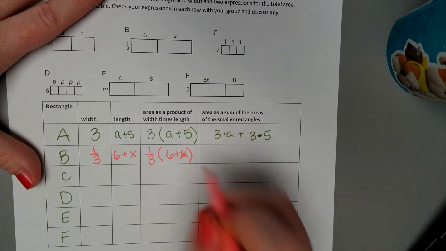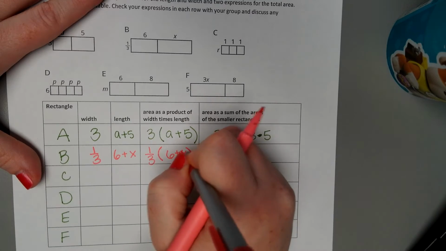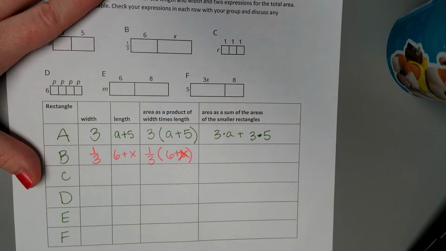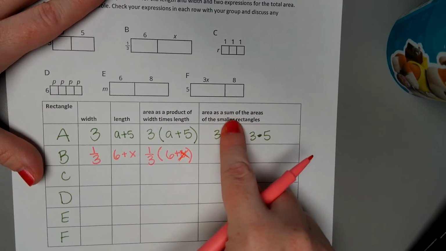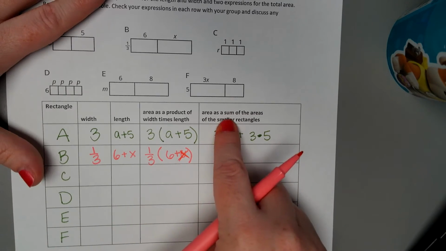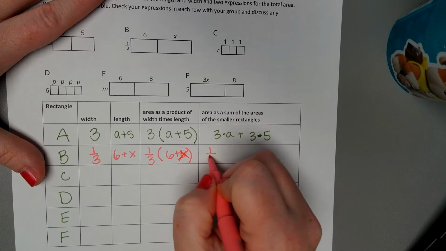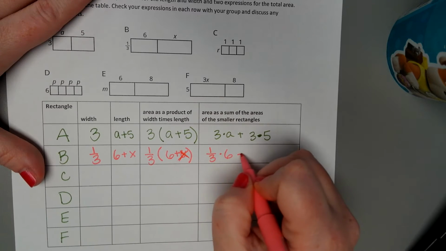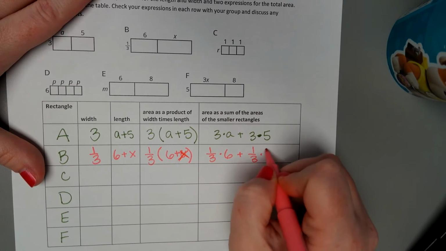X, sorry. And the next one, we're going to distribute it out and have the area as a sum. So I have 1/3 times 6 plus 1/3 times x.